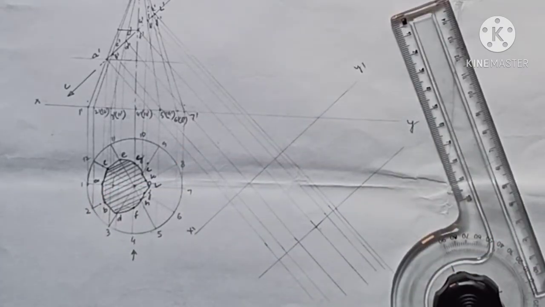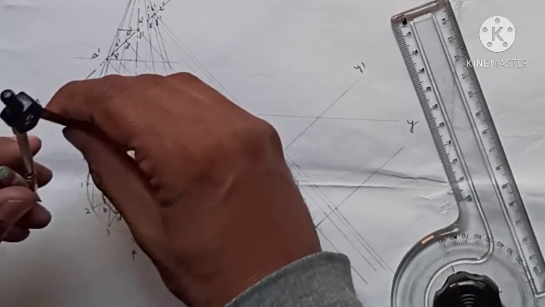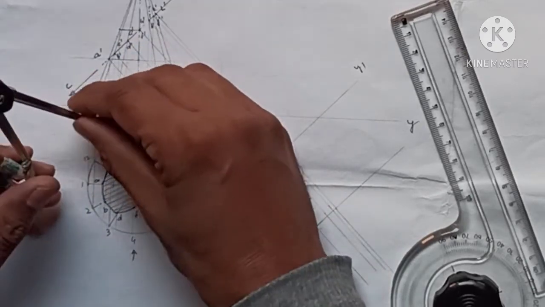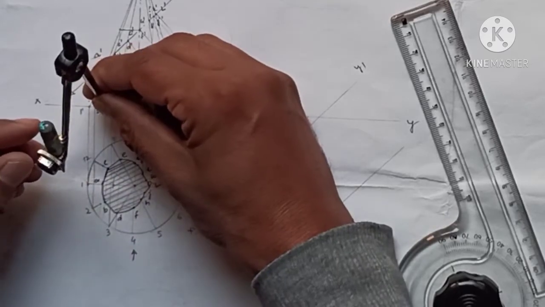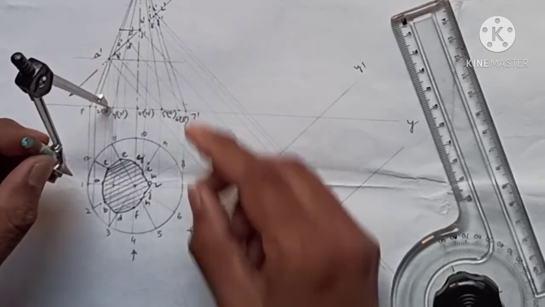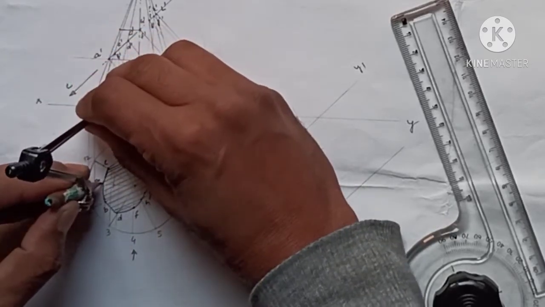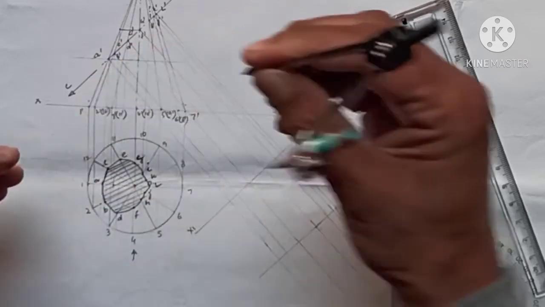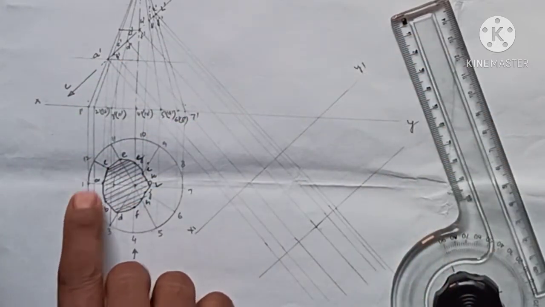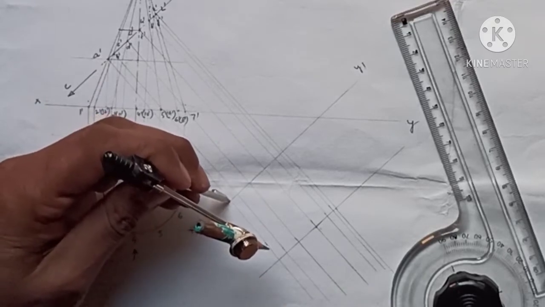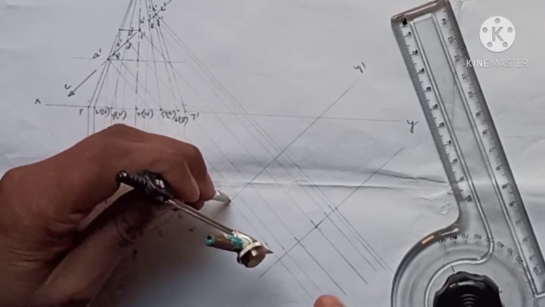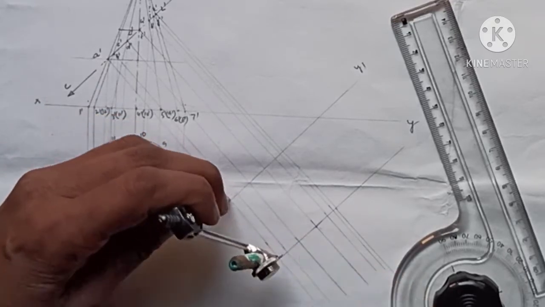Now it's very simple how we can do. The first point we need to take is this one, so I have to measure it from this point up to the point A. So fine, this is the first point which I was looking for. This is the line which I was looking for, so it exactly locates at the middle.